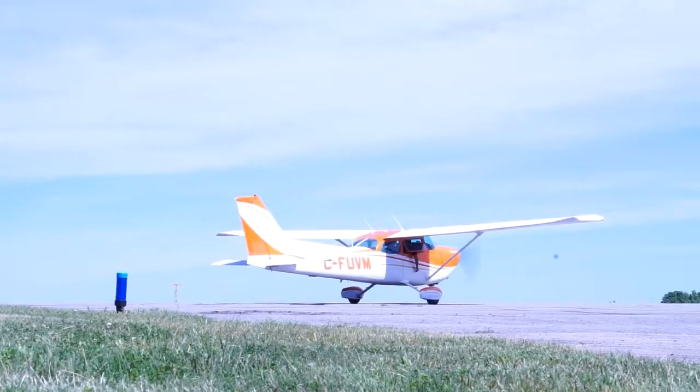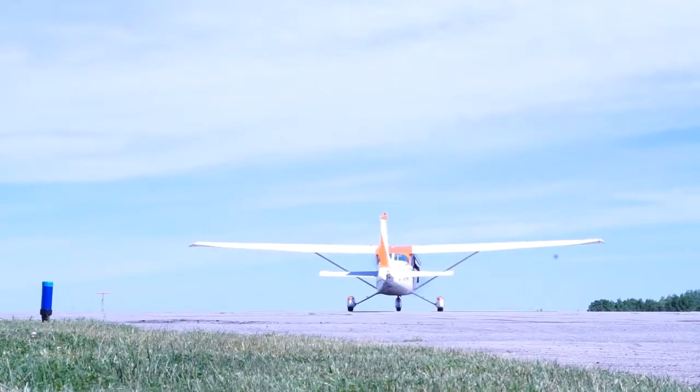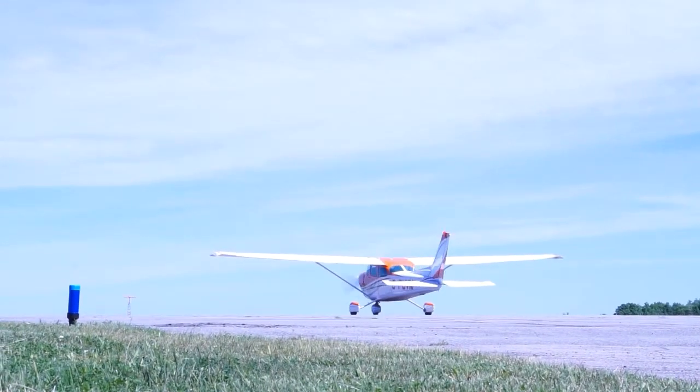So hopefully you've gained an appreciation for just how valuable a pitot-static system is to the critical operation of a flight.